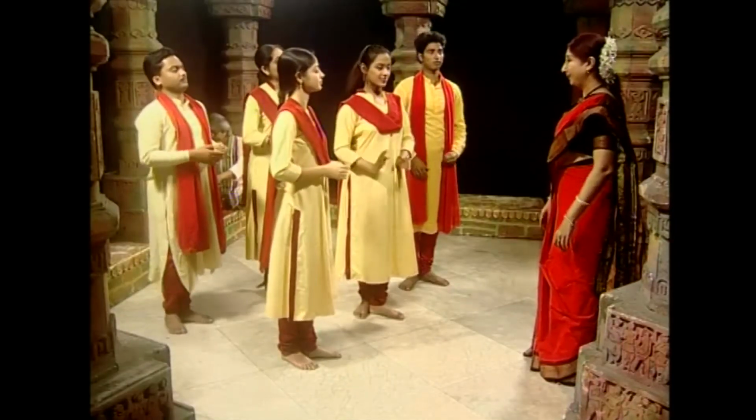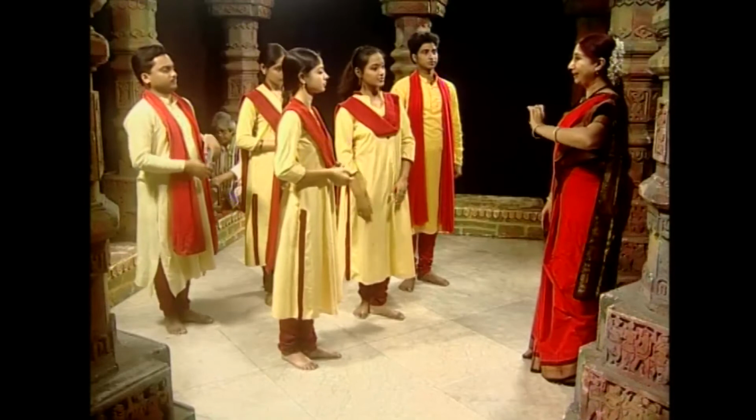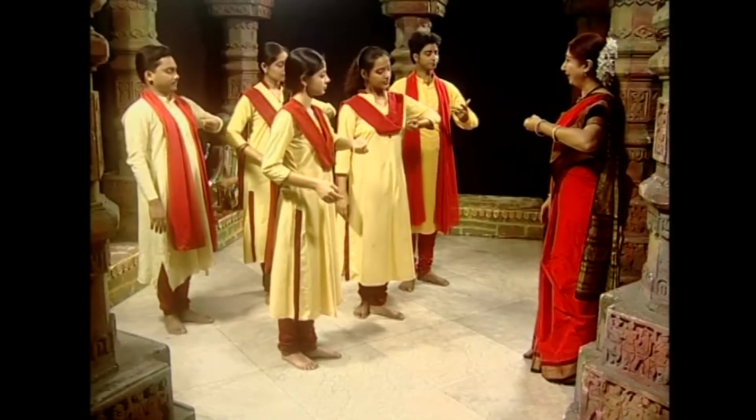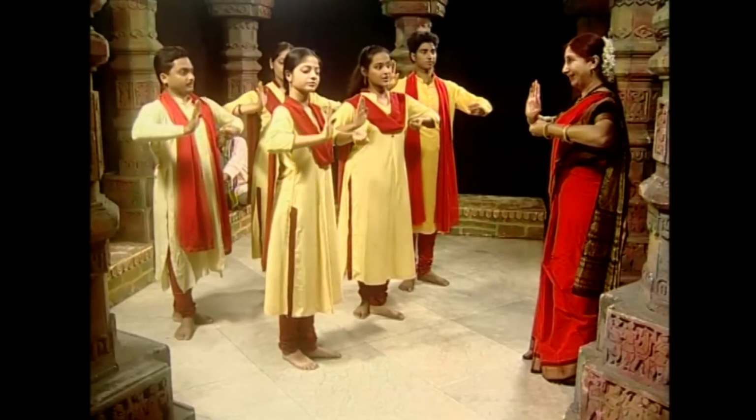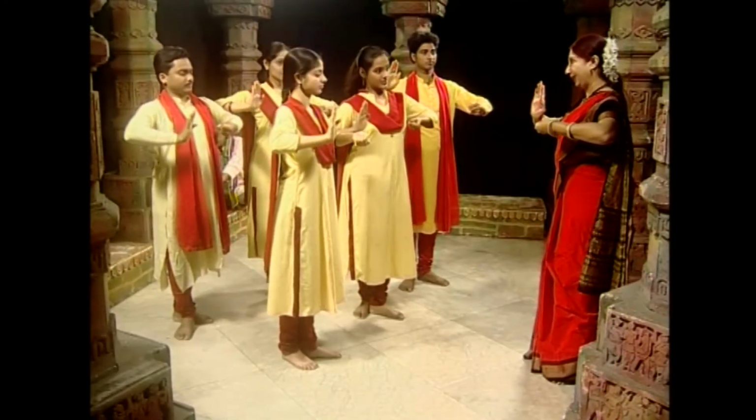So for Budha, we have the Mushti, but in a slanting position with the left hand, and for the right, Pataka. This is Budha, Mercury.